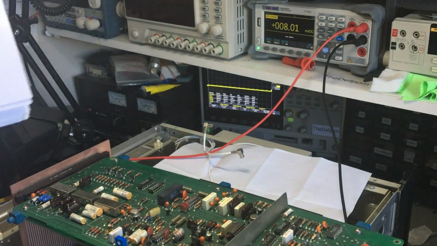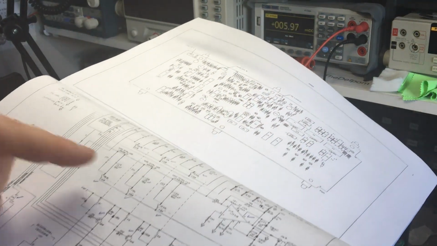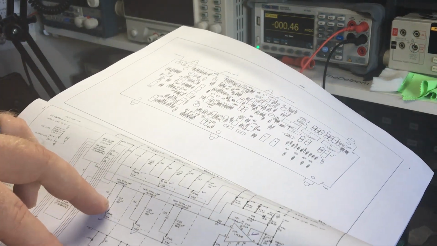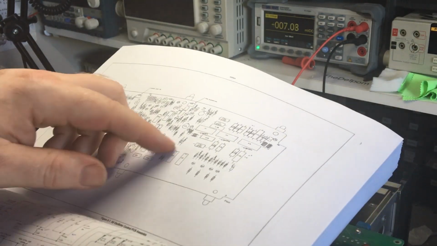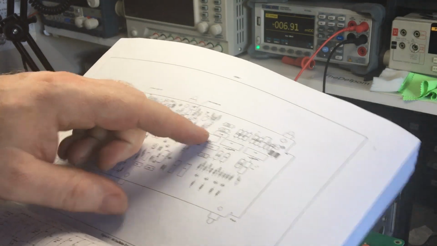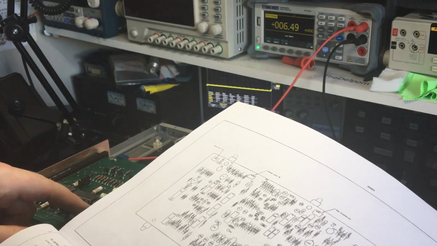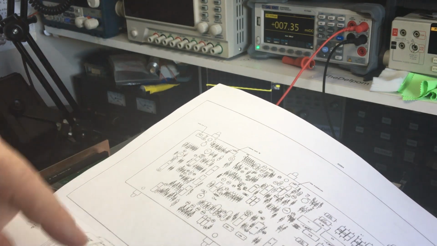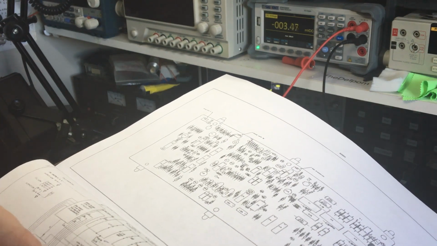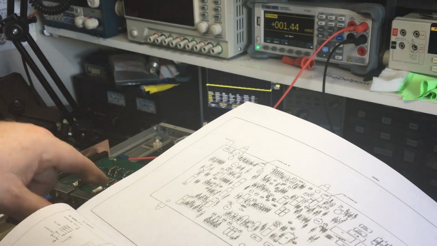But say someone has been playing on here, let's just look and see which ones are the 100 hertz area. So this is C17, C18 and C19, which are here, and C19 is here, which are all original parts, and C51, which is here, also an original part.